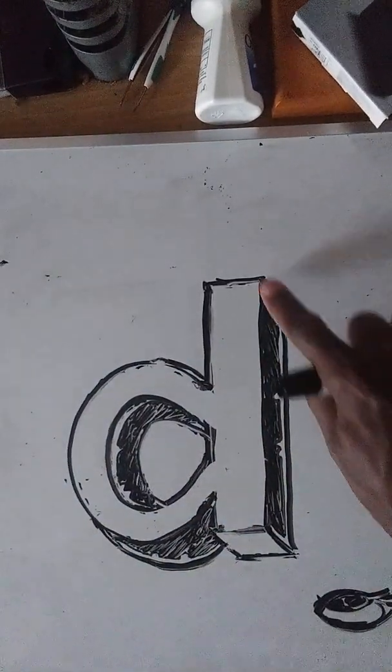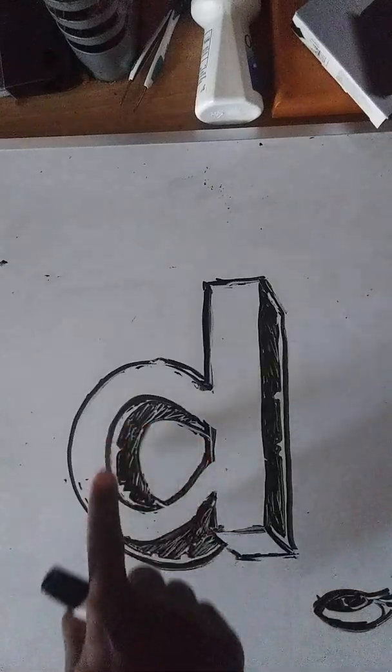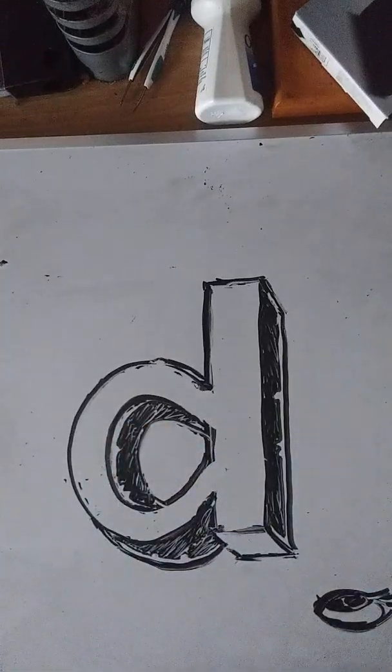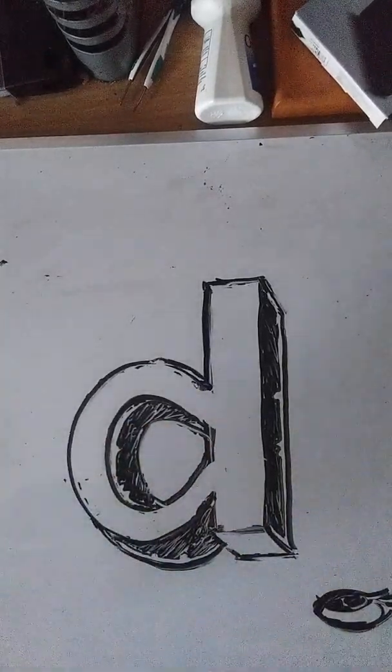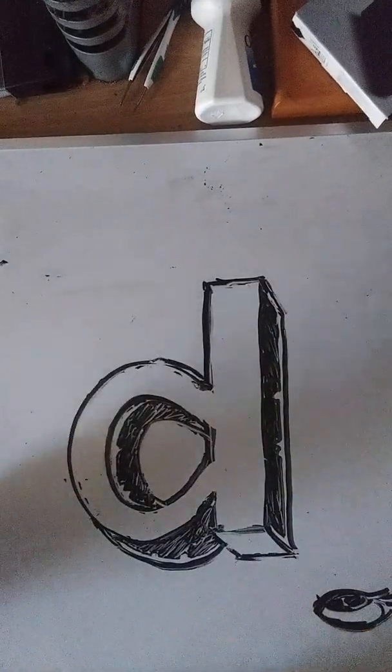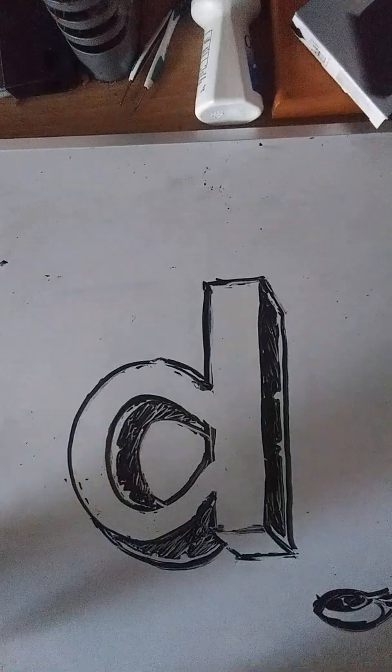Alright, cool. Now we got highlights here, highlights here, highlights there. So that's a nice little special effect right there. So we just 3D'd our letter D, lowercase d. We put some highlights on the edges and looks good.